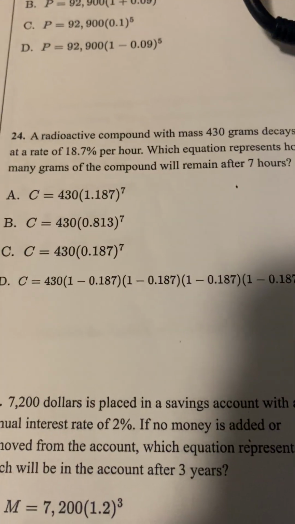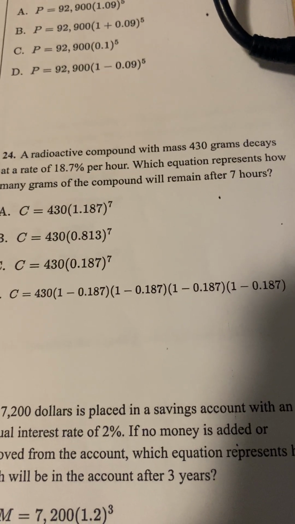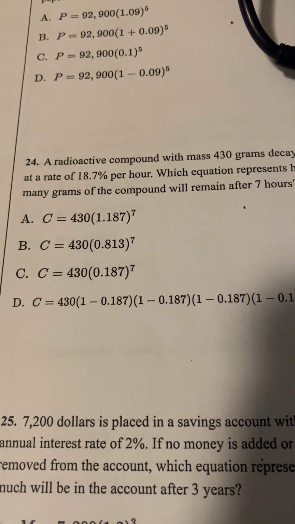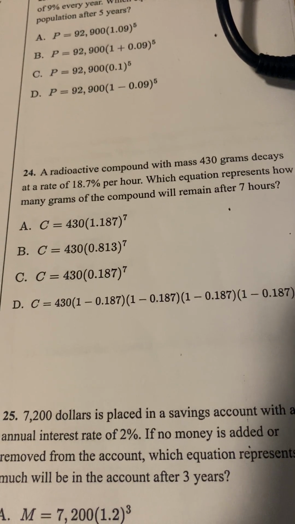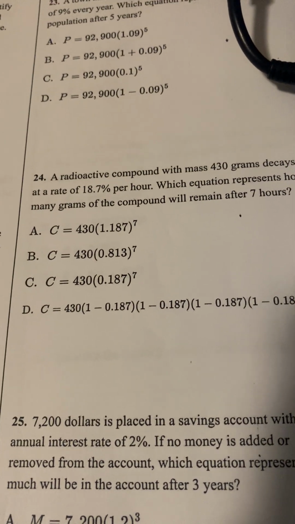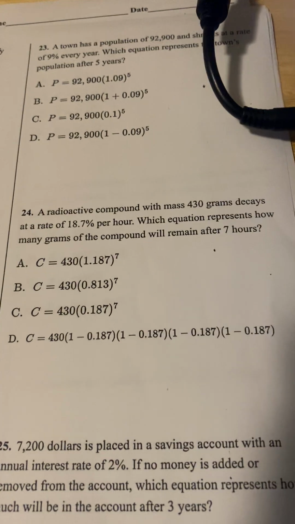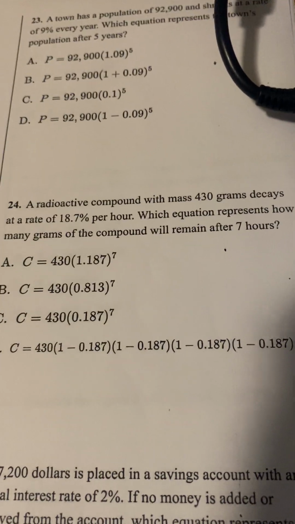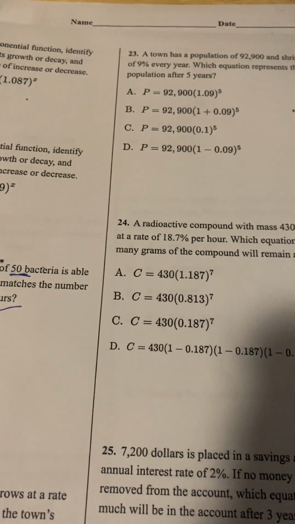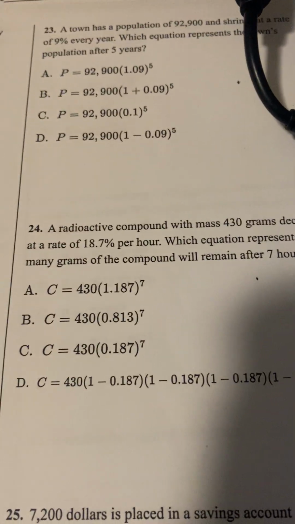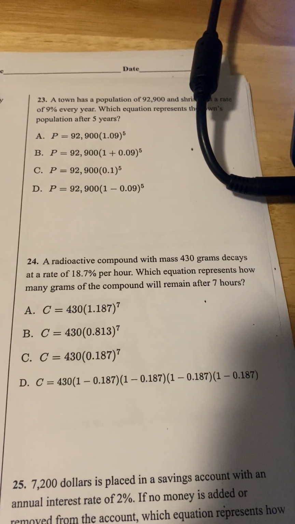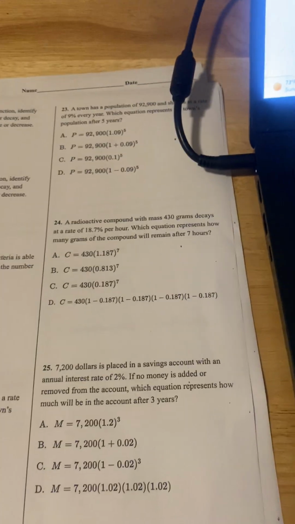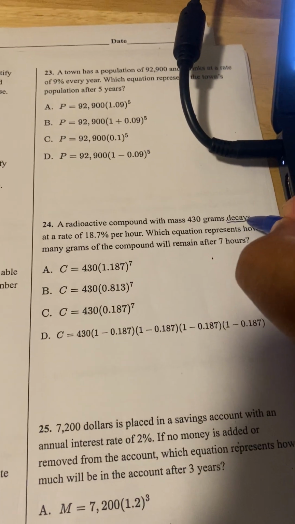Now on 24, a radioactive compound with a mass of 430 grams. So I'm looking for 430 to start off after C, because they're looking for grams of the compound. Notice how it starts off on each one, so I can't eliminate off that. Decays at a rate of 18.7% per hour. Remember what on decay though. This is what we're gonna do.